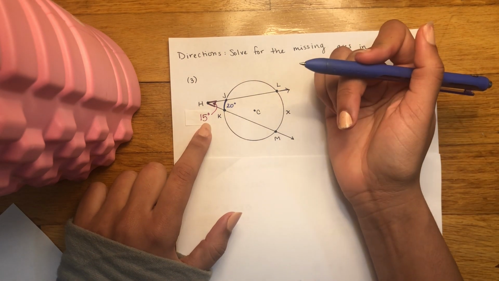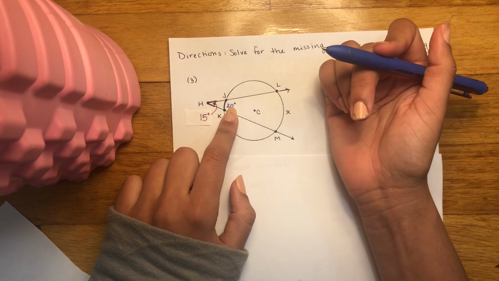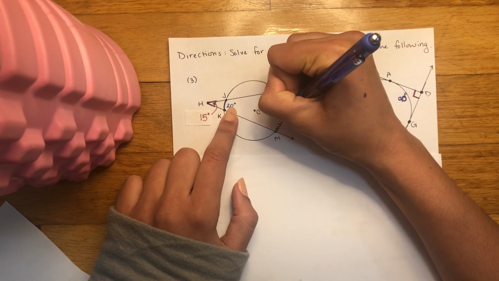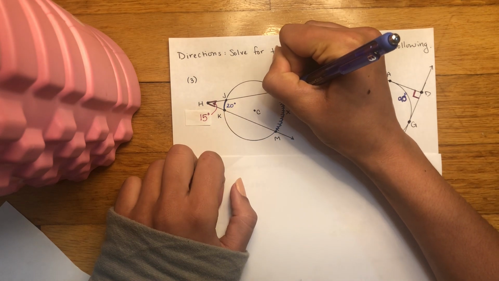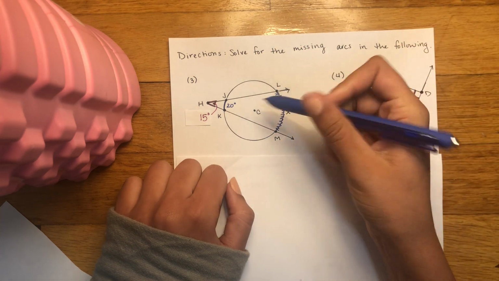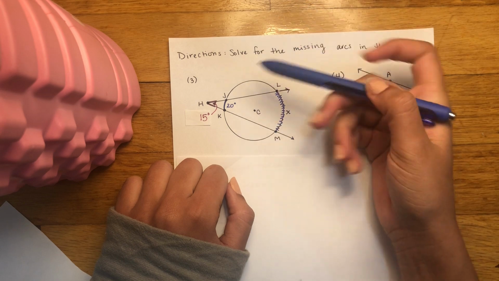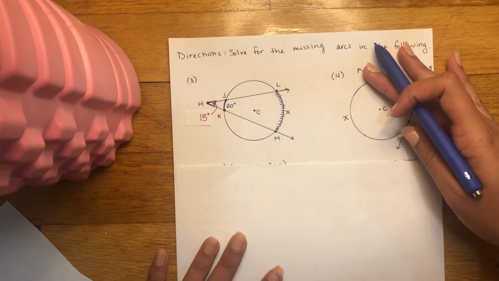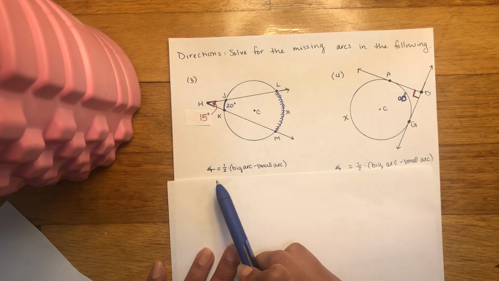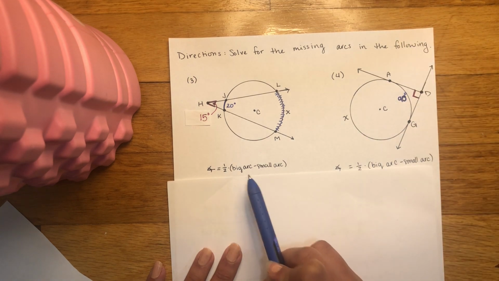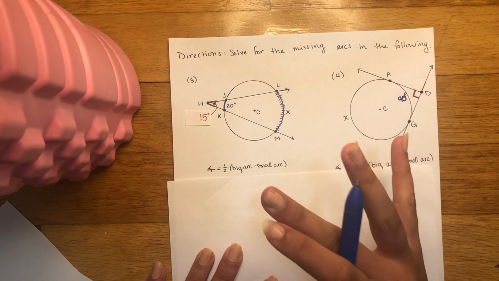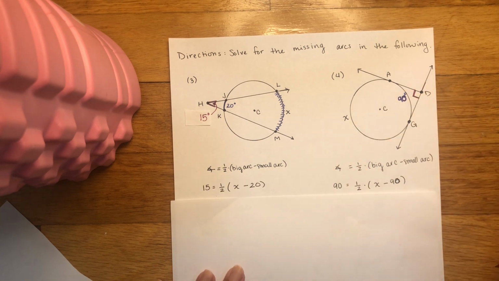I have my angle, I have my small arc, and I'm missing my big arc. I don't care about what these two things are. I only want to figure out where x is. So I have to pull out my equation, which is angle equals half times big arc minus small arc. Make sure big arc minus small arc is in parentheses just as it's been. So we plug things in.